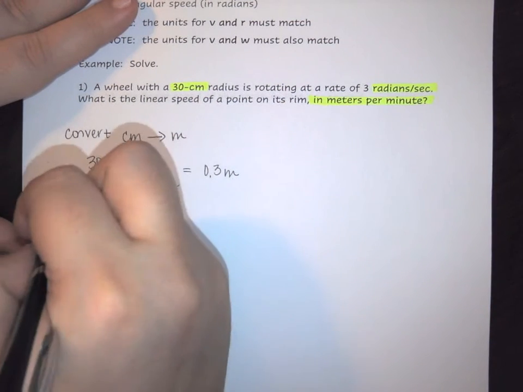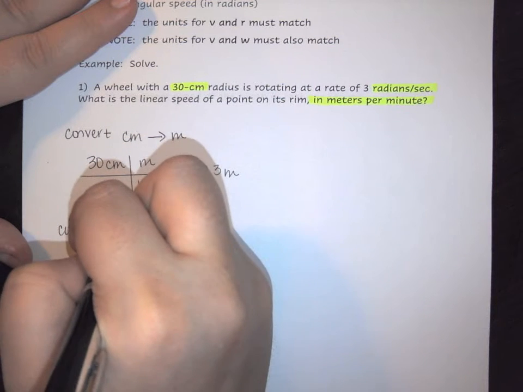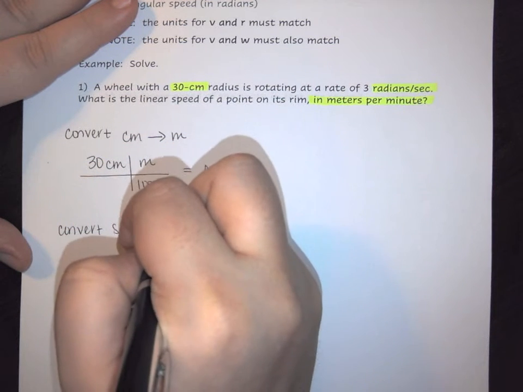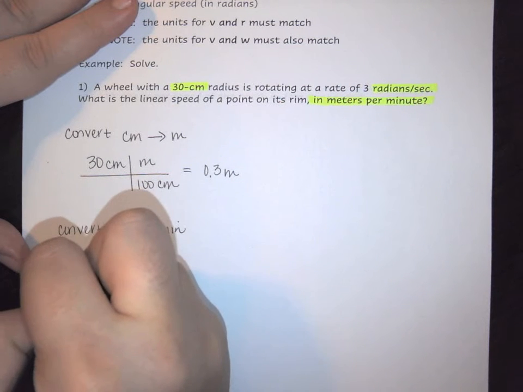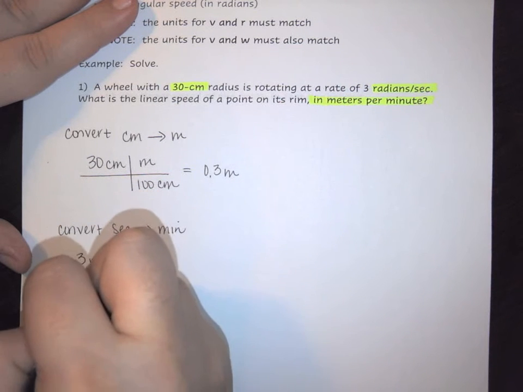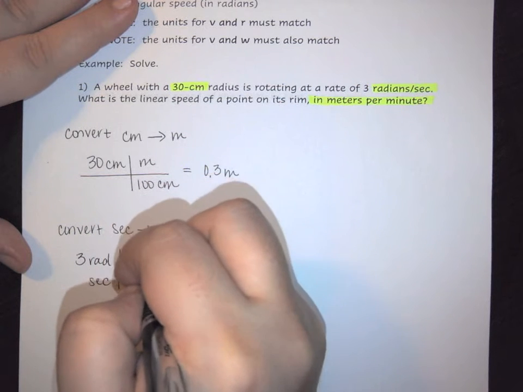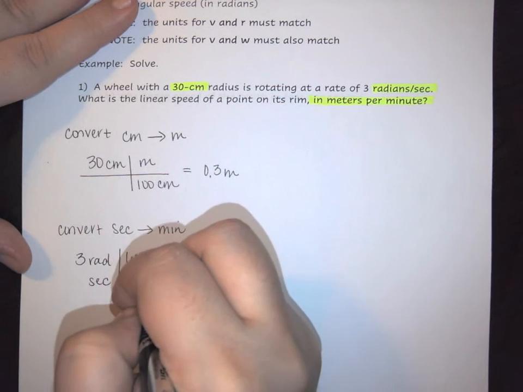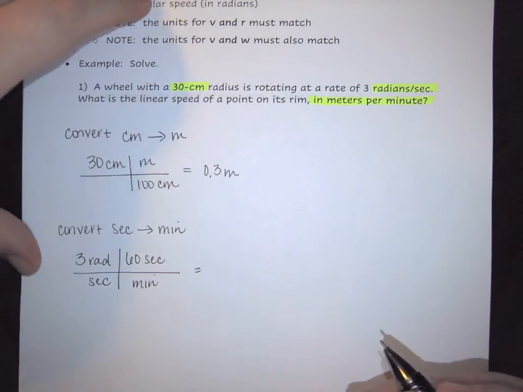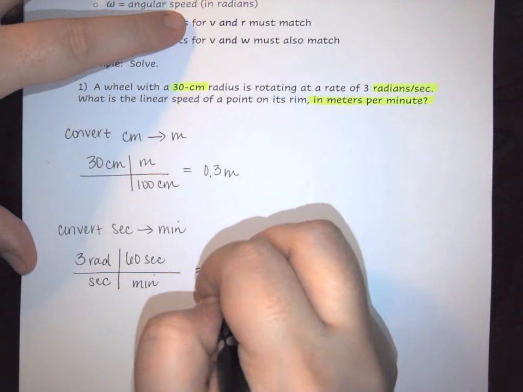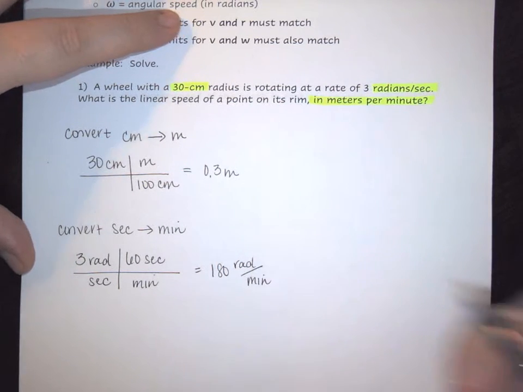The other conversion is seconds into minutes. I have 3 radians per second, and we multiply that by 60 seconds per minute, which gives 180 radians per minute.